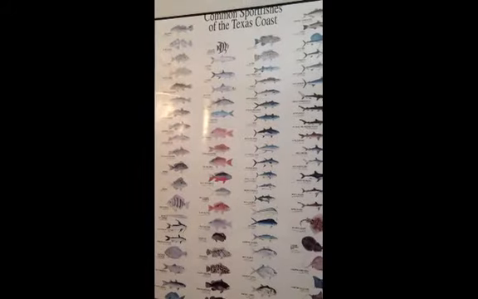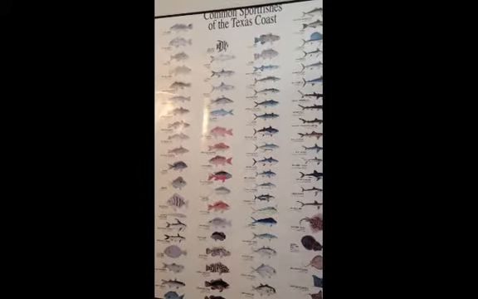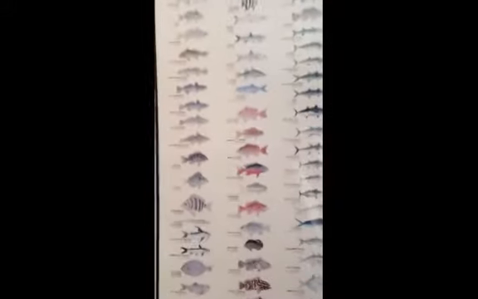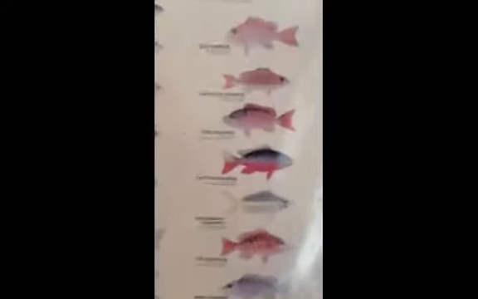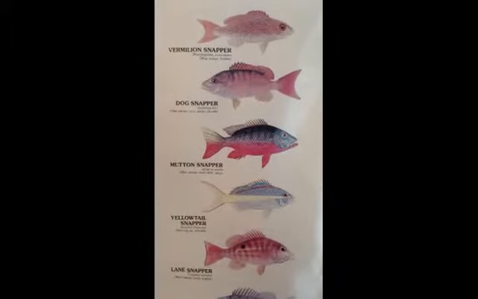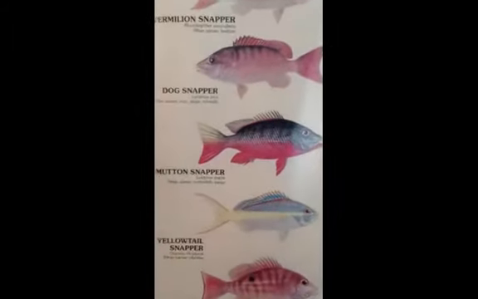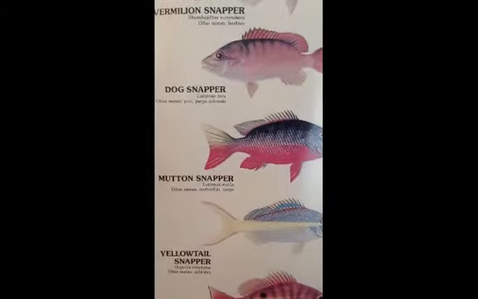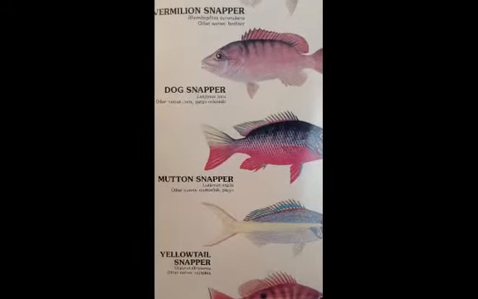I grew up in Corpus Christi, Texas, on the Gulf Coast. Now let's see an example of why using common names to describe animals can be confusing. This poster is called Common Sport Fishes of the Texas Coast. As you can see, each fish is listed first by a common name. Like this one is called a mutton snapper. Underneath mutton snapper, you see its scientific name, and you see other names, muttonfish and pargo.